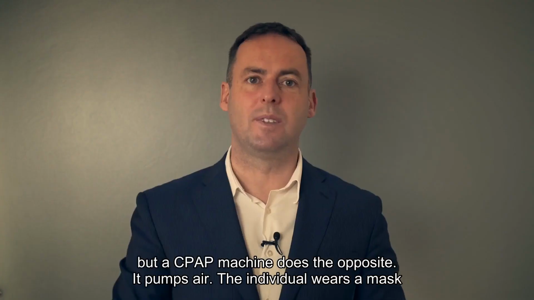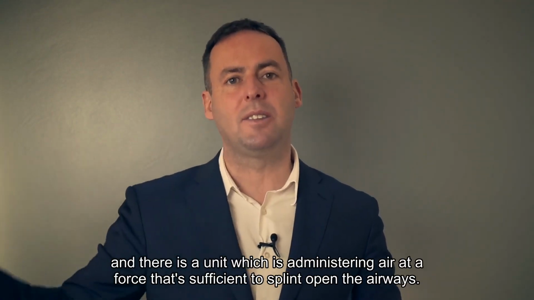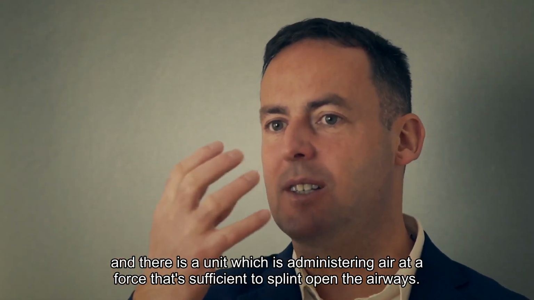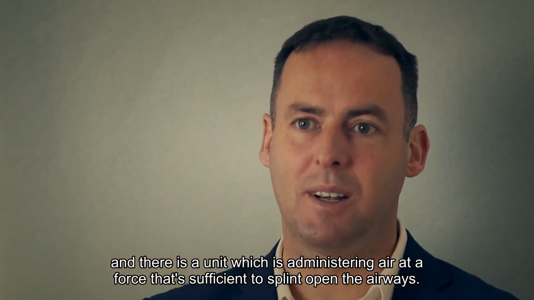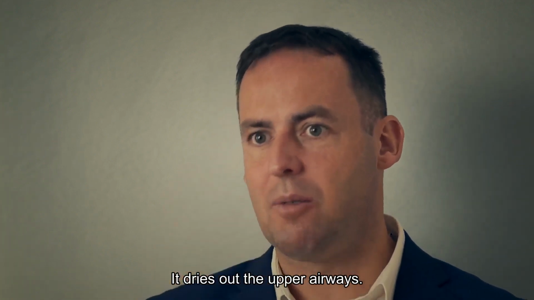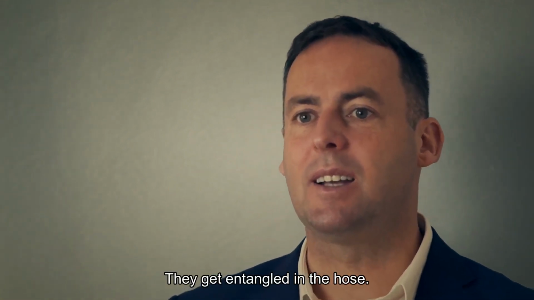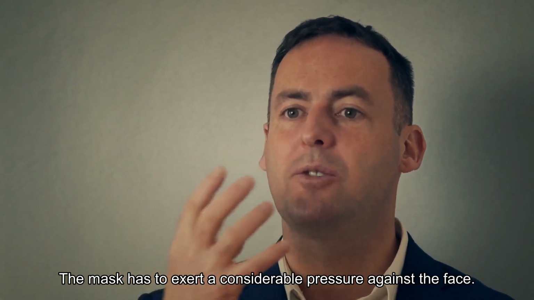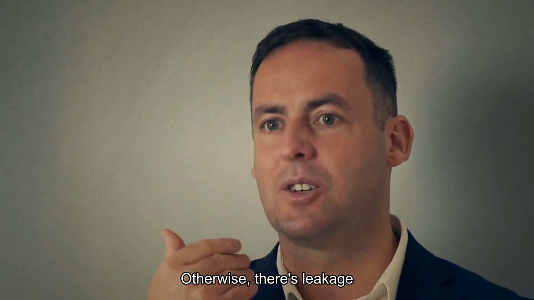It pumps air. The individual wears a mask, and there is a unit which is administering air at a force that's sufficient to splint open the airways. The wearer will often find that it's uncomfortable. It dries out the upper airways. They get entangled in the hose. The mask has to exert a considerable pressure against the face, otherwise there's leakage.